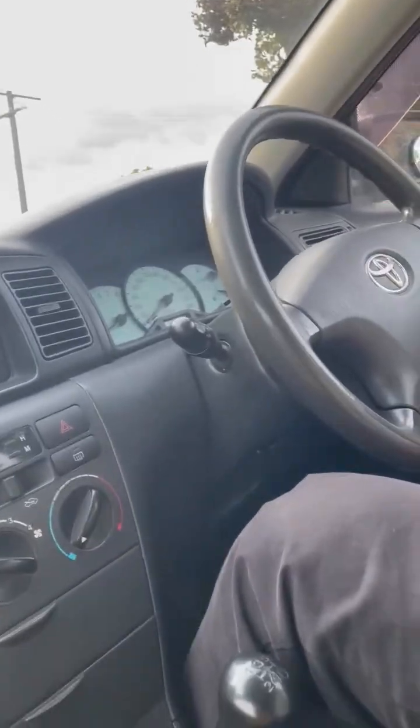Manual license? Manual driving lesson, okay? Then you are going for the manual drive test. Yes. Okay? Pull out from the car when safe, please.